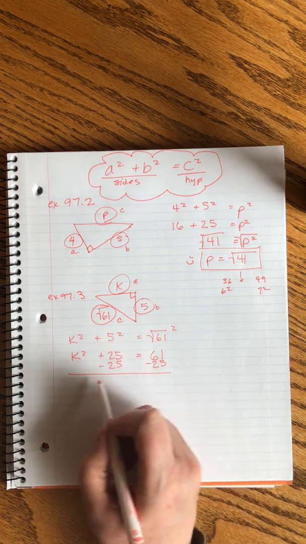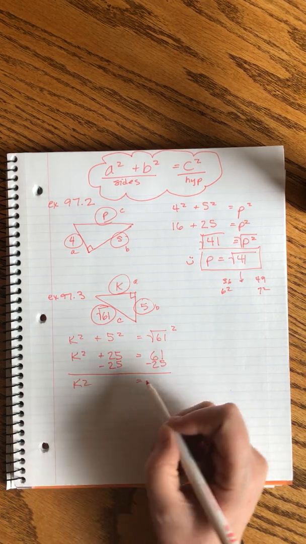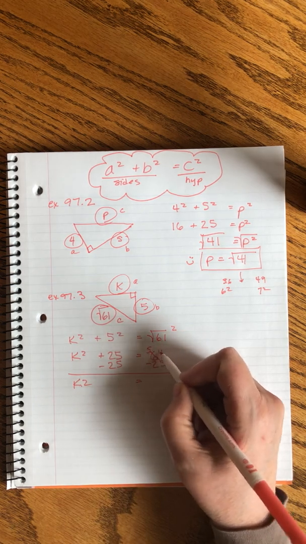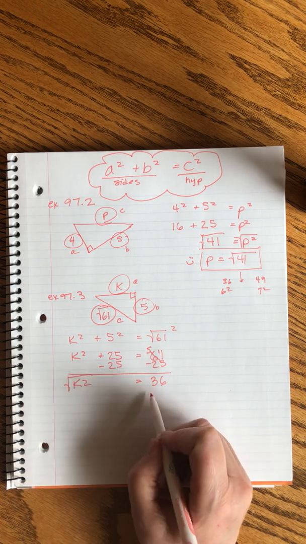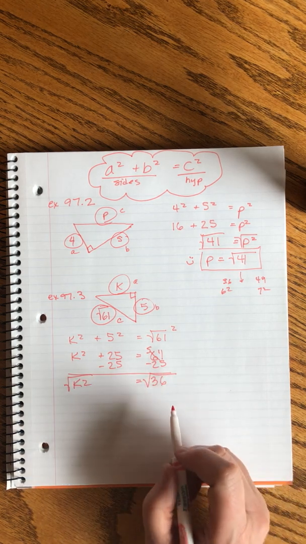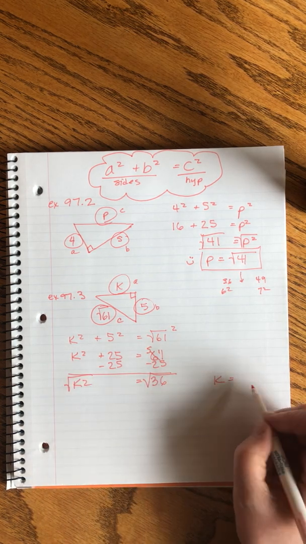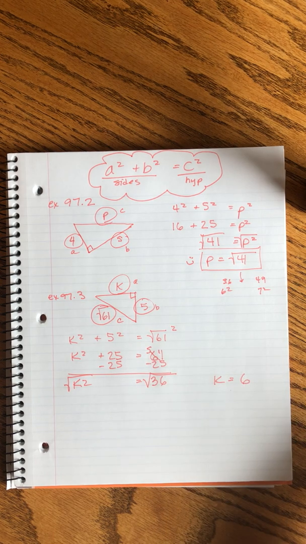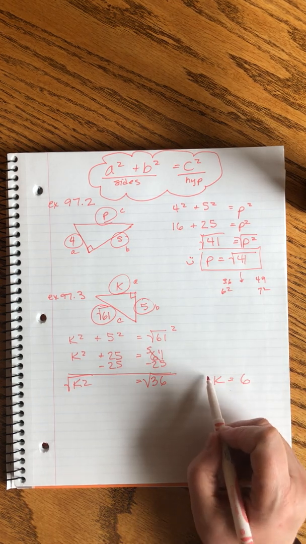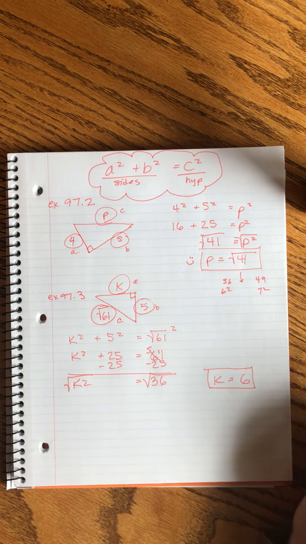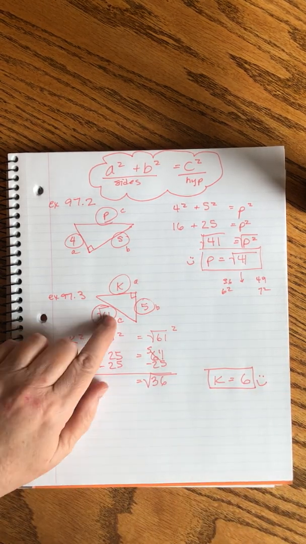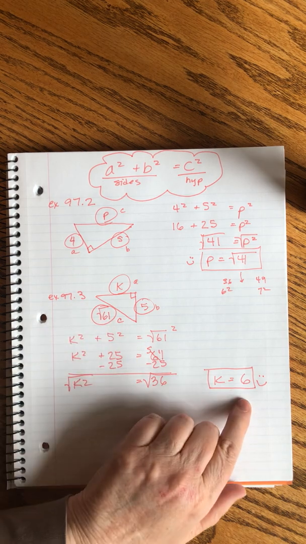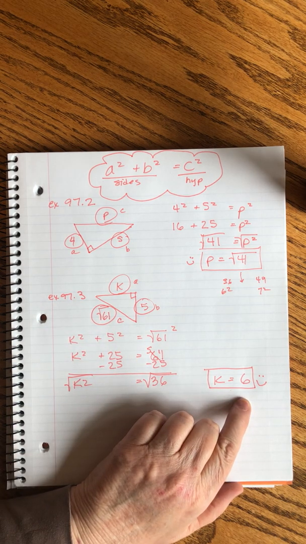Subtract. K squared equals 36. Oh, look what John did for us. He gave us a perfect square. So we get k equals 6. Again, we can disregard negative 6. That is not the length of that side. K equals 6. So the moral of that story is just because you get a creepy number in the picture doesn't mean your answer is going to be creepy. It can turn out nice.